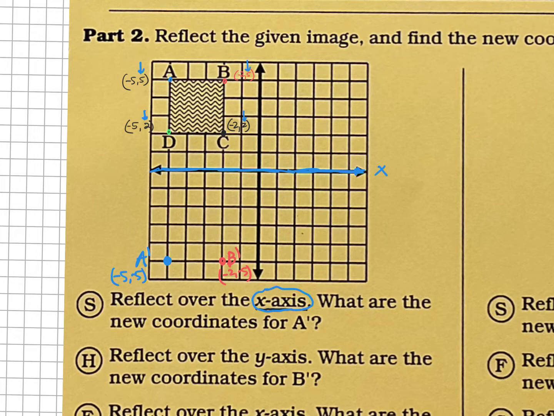C, we just switch the y variable to -2, and it becomes -2, -2, and that's C prime. And D switches to -5, -2, which is right there. You can see with the reflection, the points kind of flopped over each other. D, -5, -2. And there's our new shape. Make it in a different color. There's our new shape. And it says, where are the new coordinates for A prime? Well, down here, -5, -5.